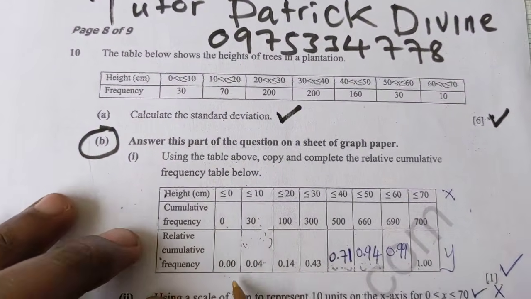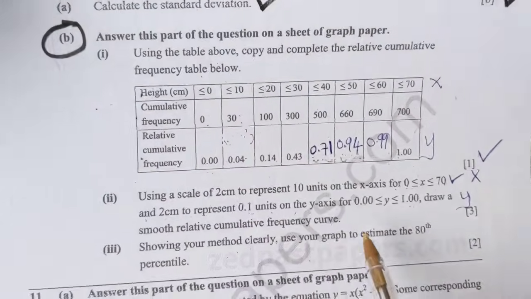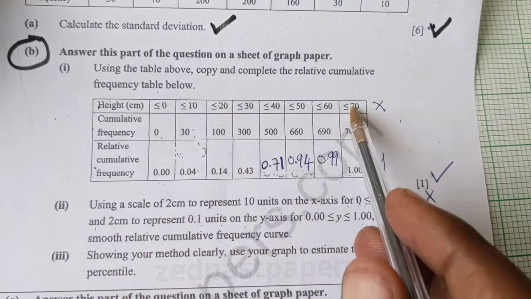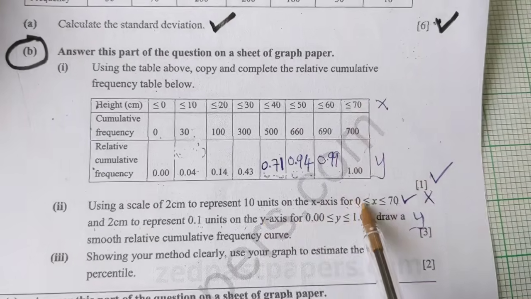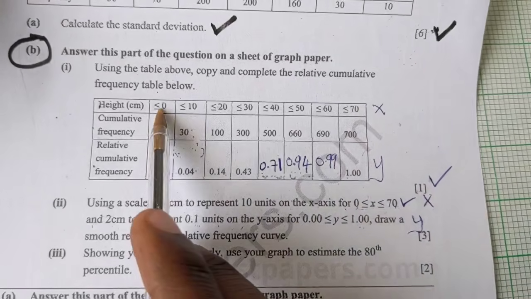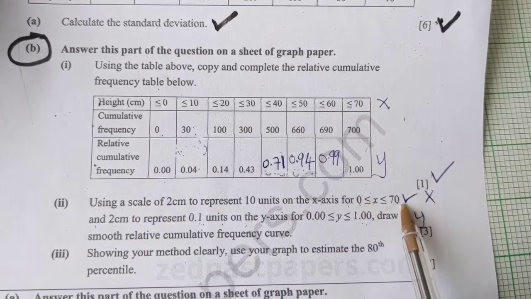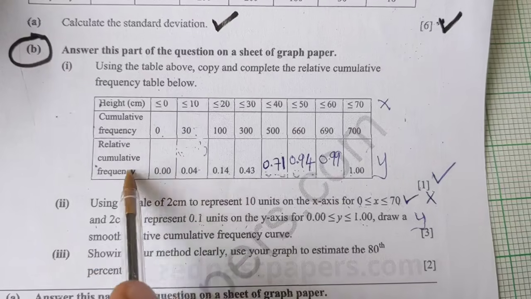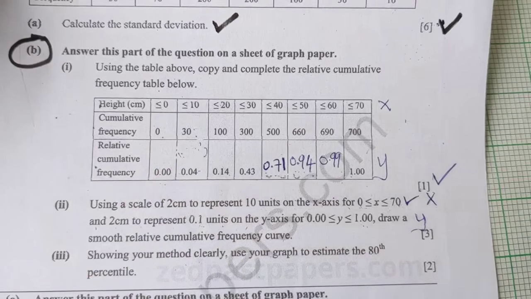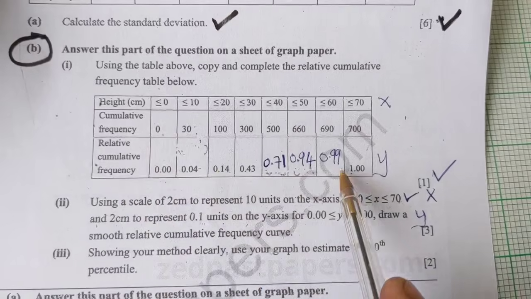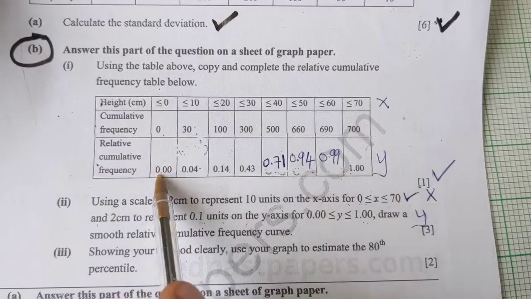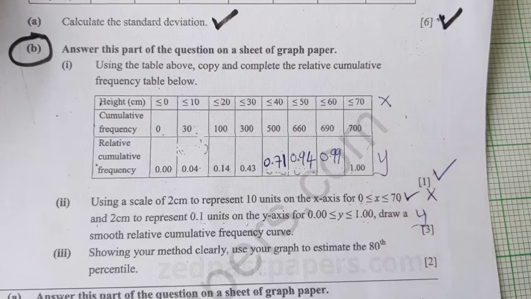So since they said that we are plotting this, starting from 0 to 70, that is the x-axis. Then the relative cumulative frequency from 0 to 1, this is the y-axis.